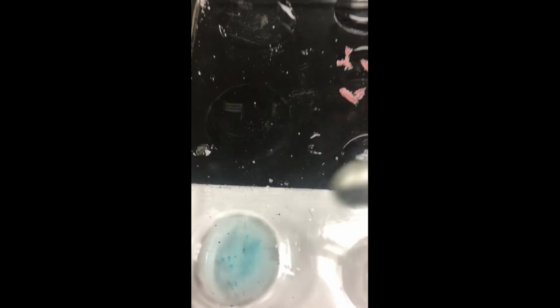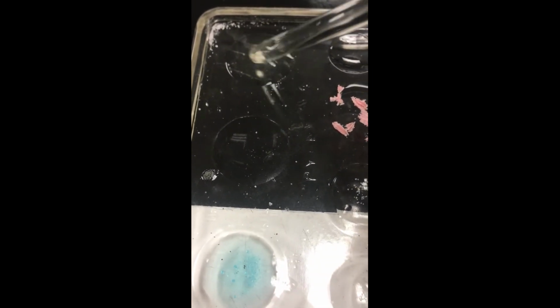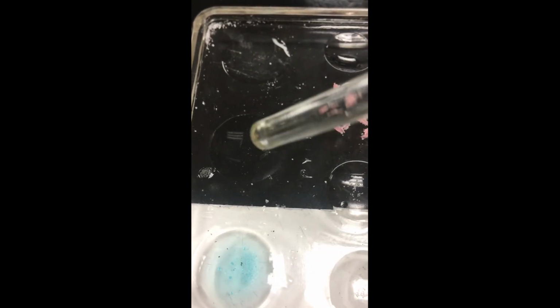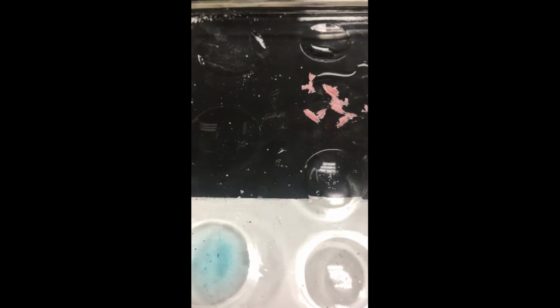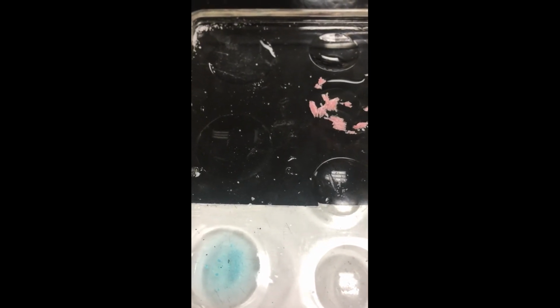So this blue color in the water means it's dissolving, and you can see my salt and sugar are now almost completely dissolved. So these three guys dissolve in water, copper sulfate, salt and sugar, and my paraffin wax is just floating on top. It's never going to dissolve.